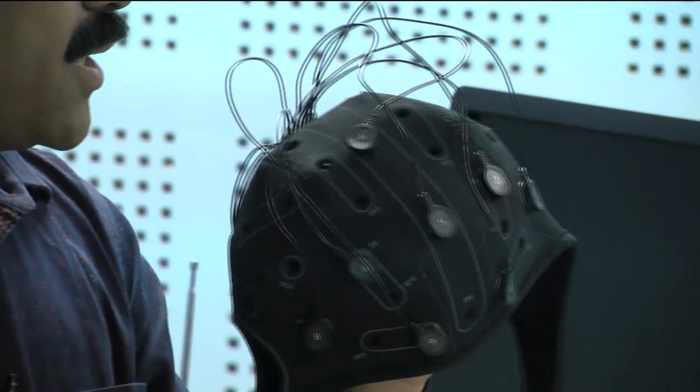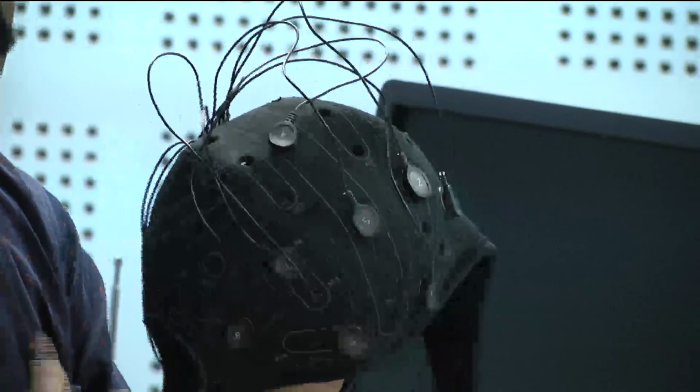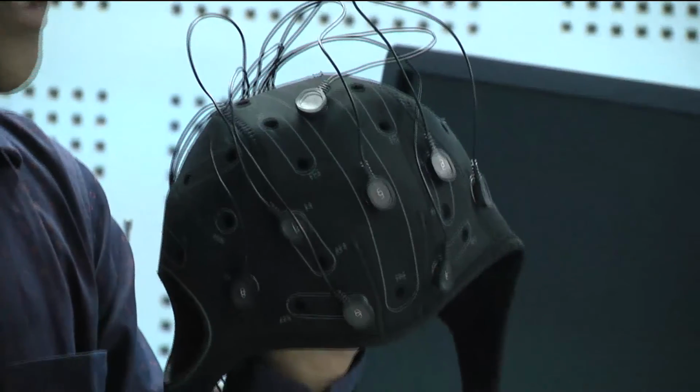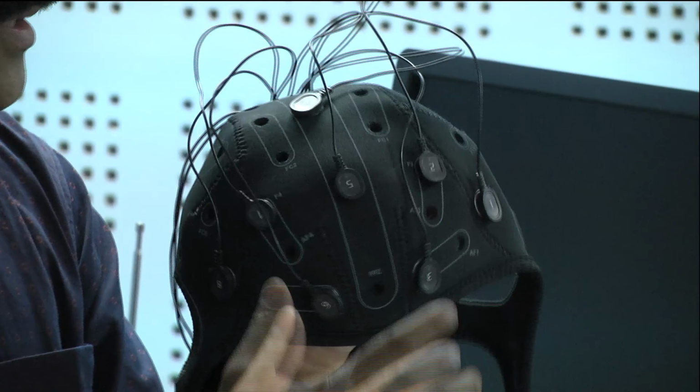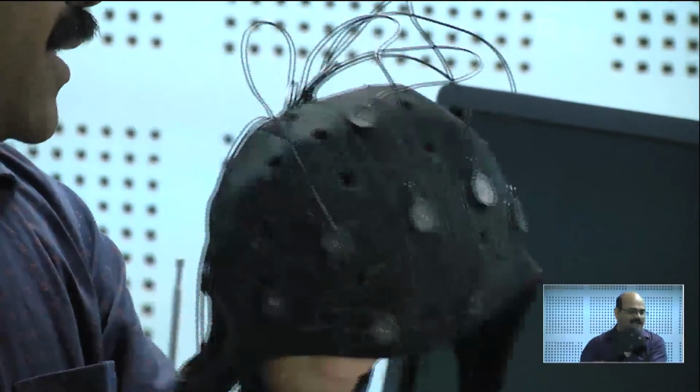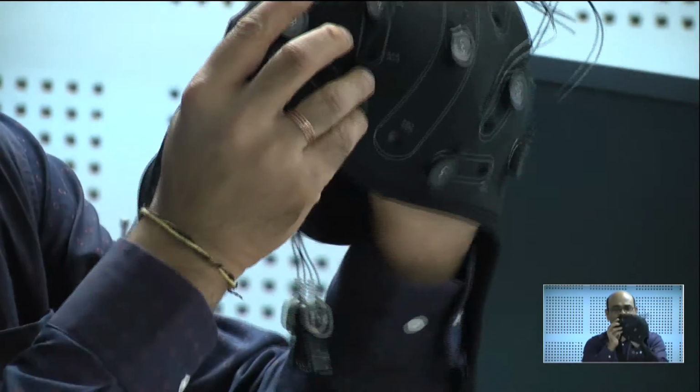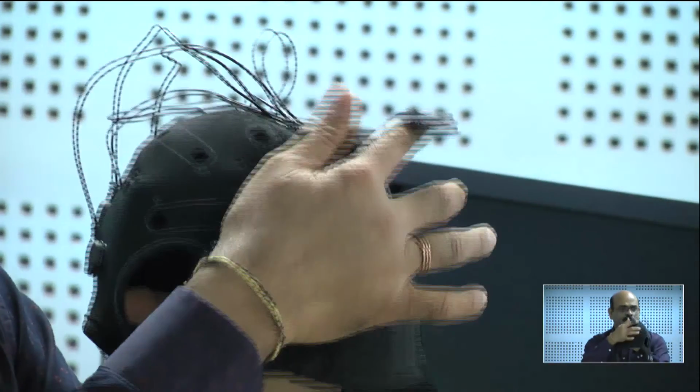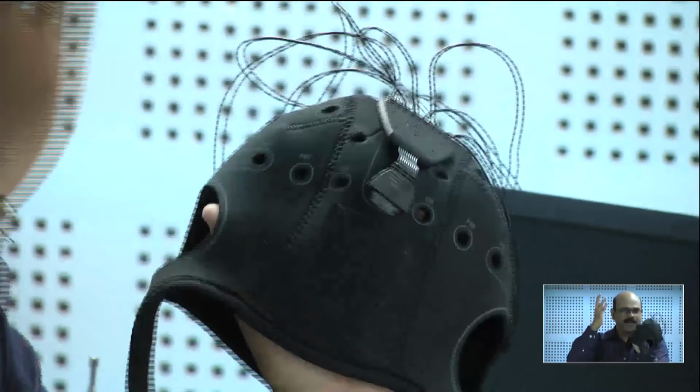emotion related applications, emotion detection, drowsiness detection, those kind of things, we predominantly depend on the frontal electrodes, and you will see most of the electrodes are in the frontal lobe. So, you will not find any electrode in the occipital region at the back side, that is not the objective here.